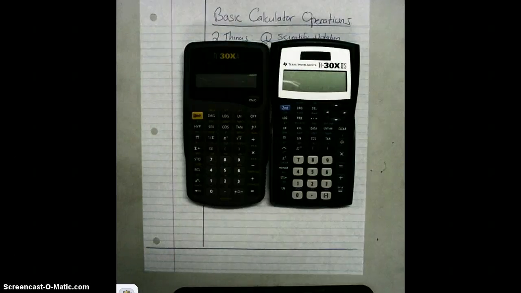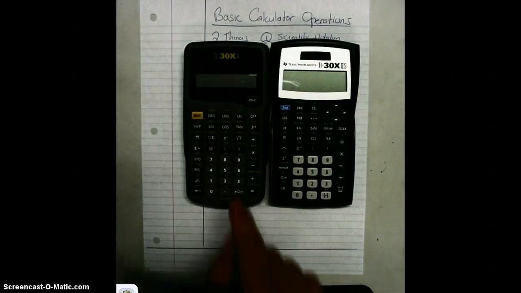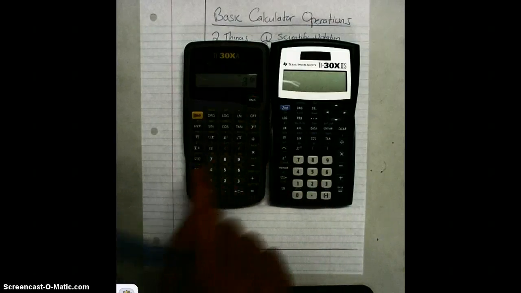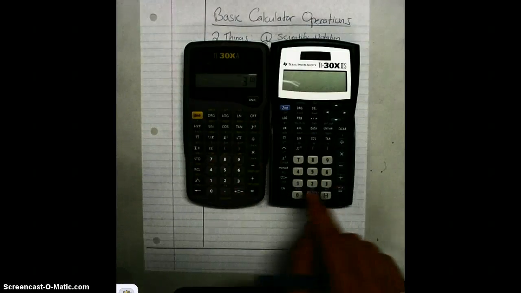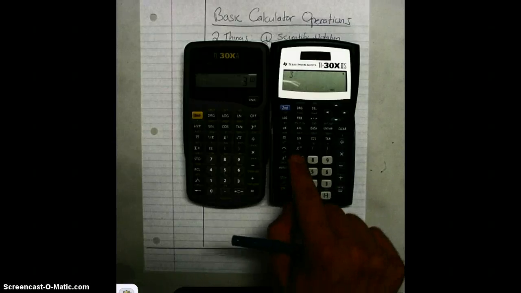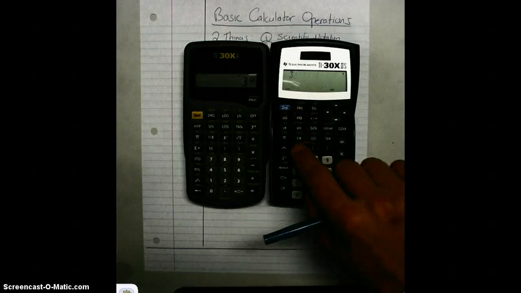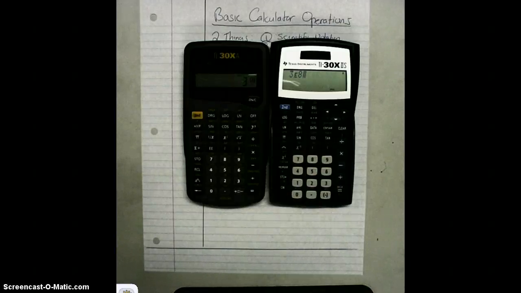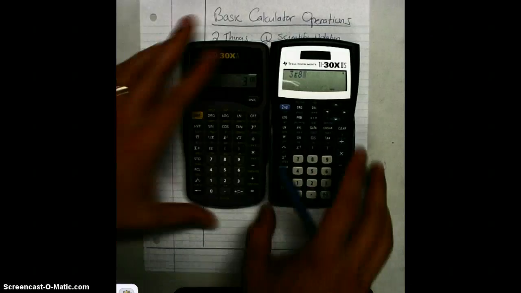That means times 10. So instead of putting 3 times 10 to the 8th, you're just going to put 3 EE 8. Or on this one over here, 3, you have to use the second button first, second EE 8. So these are the same thing. Those numbers on your calculator right there mean 3 times 10 to the 8th.